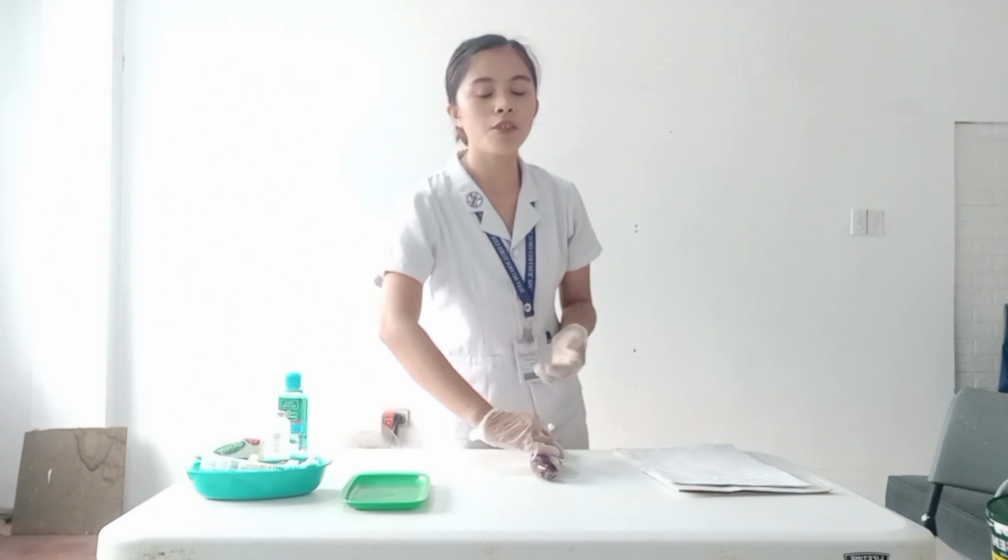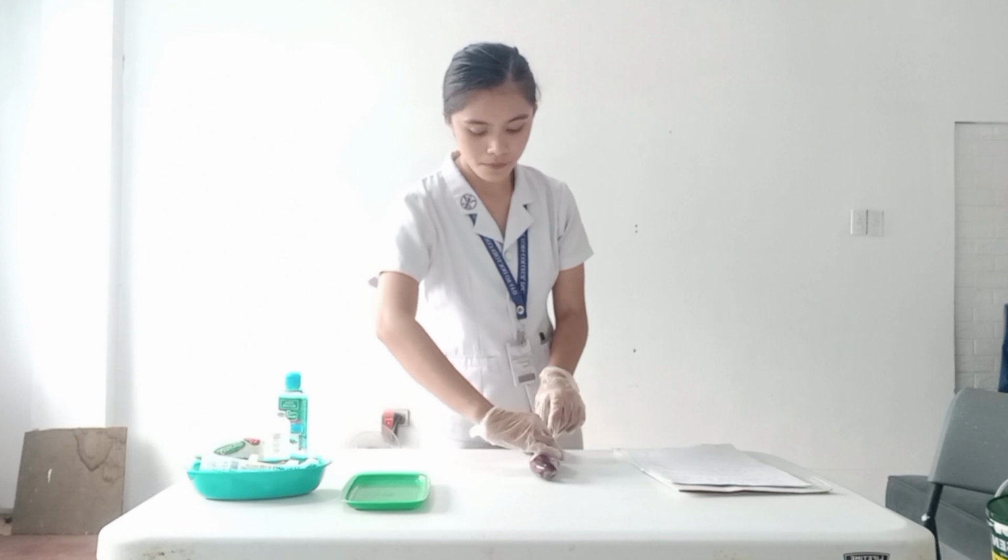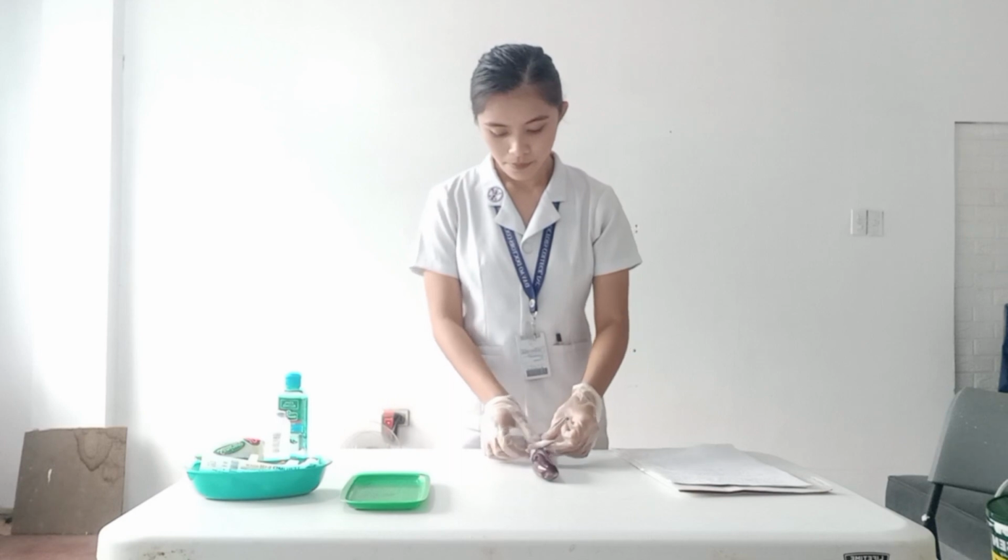Now remove the needle smoothly by pulling along the line of the insertion while depressing the skin with your non-dominant hand. If bleeding occurs, apply pressure to the site with dry sterile gauze until it stops. Now assist the patient into a comfortable position. Then do the aftercare of the materials used. After that, I can now remove my gloves and perform hand hygiene.